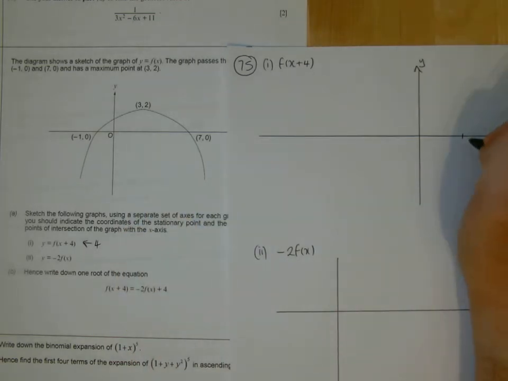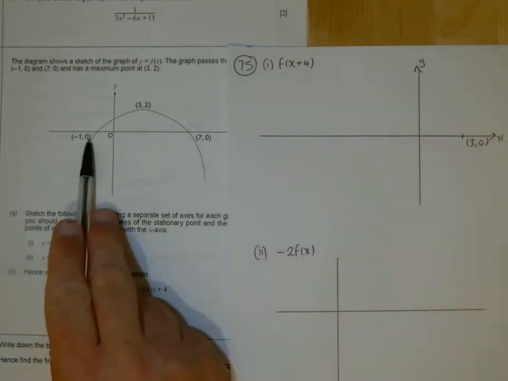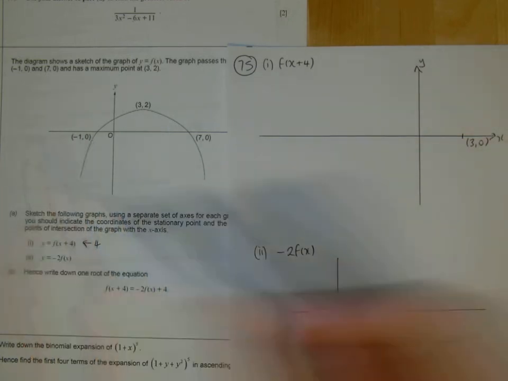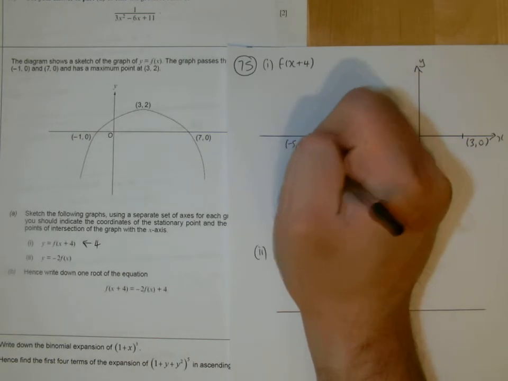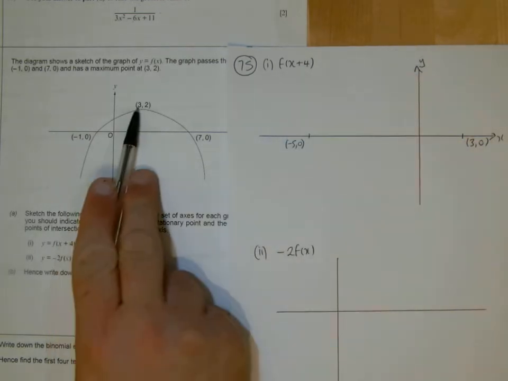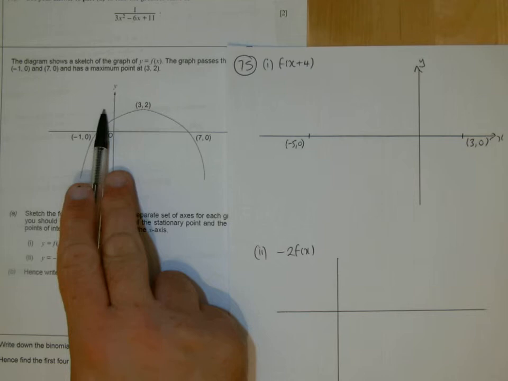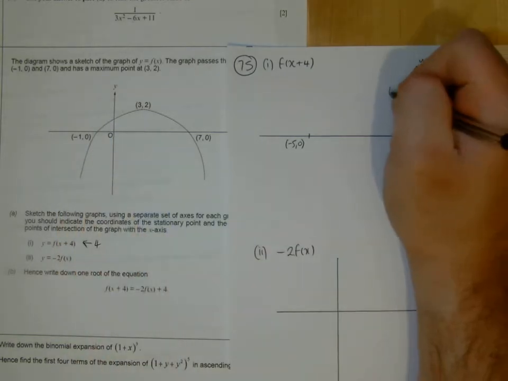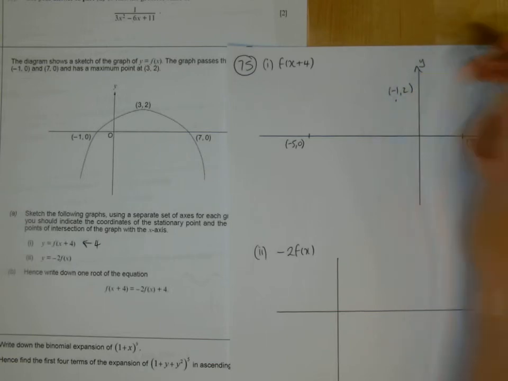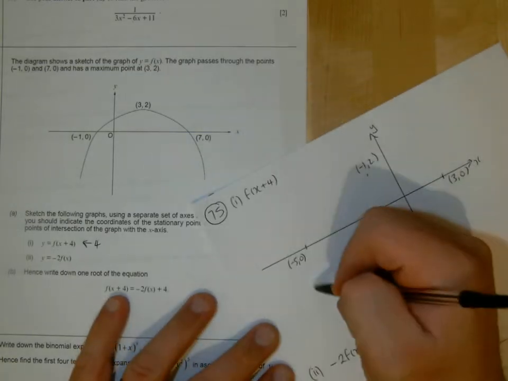So it'll be about there. This point here, (-10, 0), will go back 4. It'll be (-14, 0). And then the maximum there, that'll go back 4, so it won't be 3 anymore. Go back 4 will be -1. The y value stays the same, right? So it'll be (-1, 2). So then we've got our quadratic.